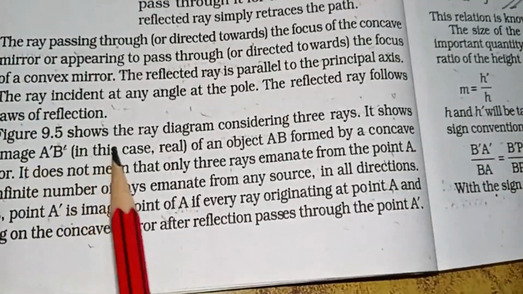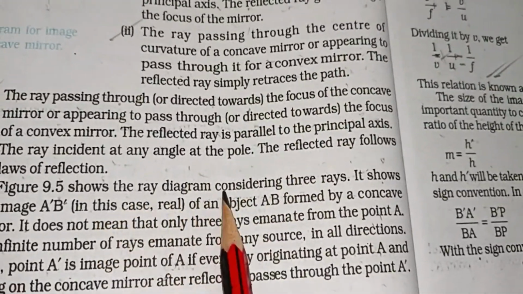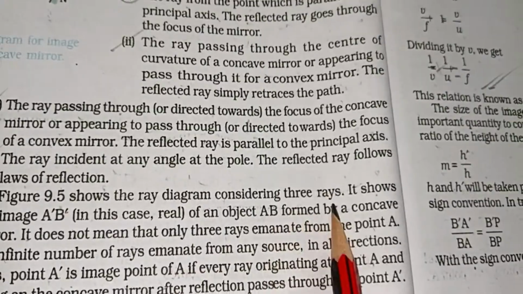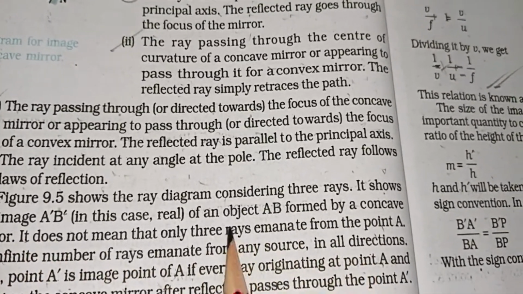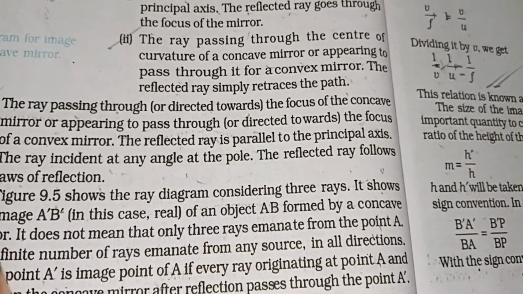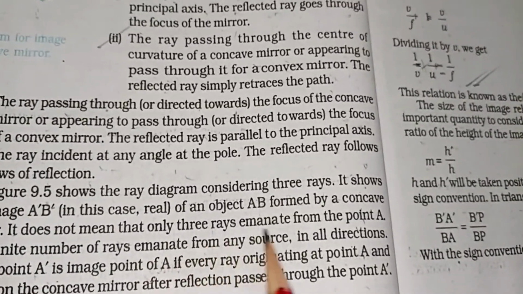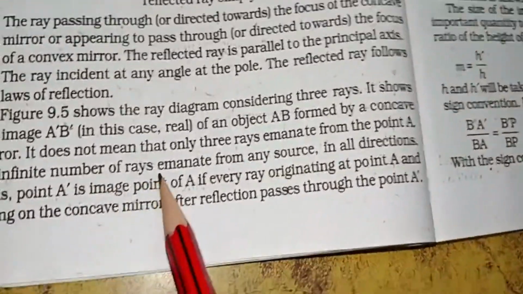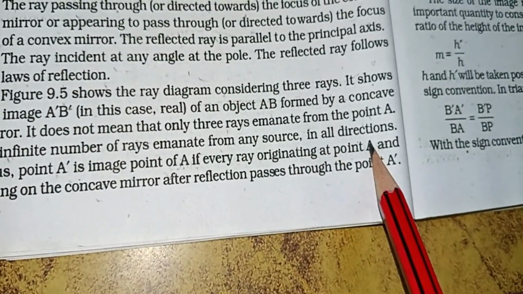Okay. Now, figure 9.5. This is the figure we are talking about. The ray diagram considering the three rays shows the image A dash B dash, real, of an object AB formed by the concave mirror. It does not mean that only these three rays emanate from the point. An infinite number of rays emanate from any surface in all directions. Is it?